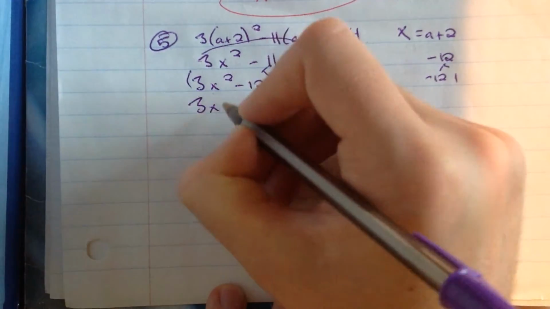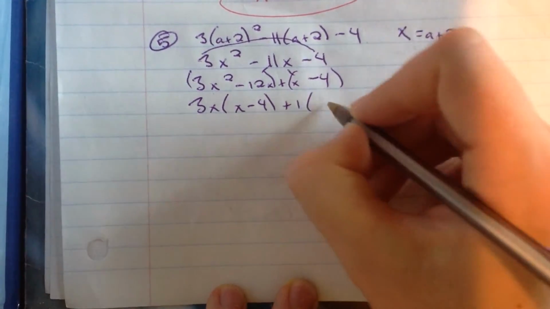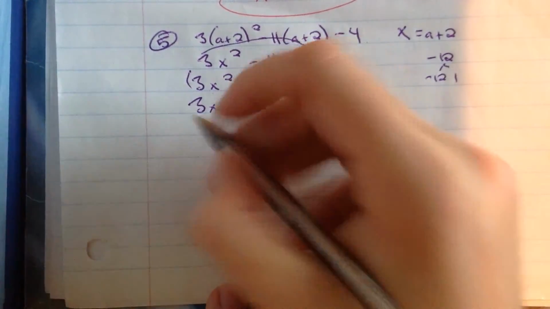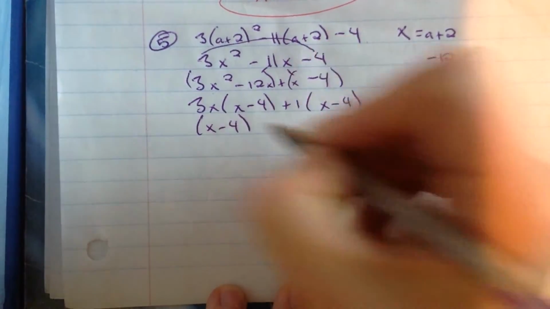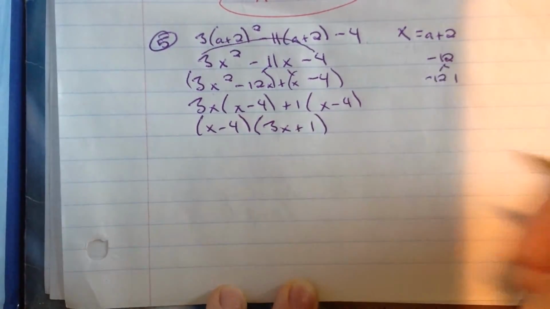So pulling out the common of 3x, I get x minus 4. There's nothing common in the second set, but that's okay because it actually leaves us with the exact same thing inside of the parentheses. So we pull out that x minus 4, leaving us with 3x plus 1.